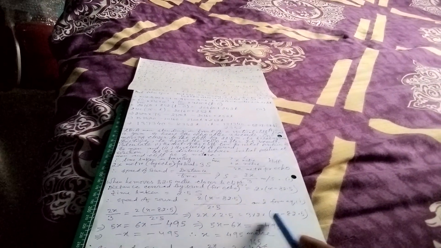6 into x, 6x, and then 6 into this much, we get 495. Now 6x is coming to the left side, so it becomes 5x minus 6x equals minus 495. So minus x equals minus 495, minus minus cancelled. Therefore x equals 495 meters. This is the distance between the man and the cliff.